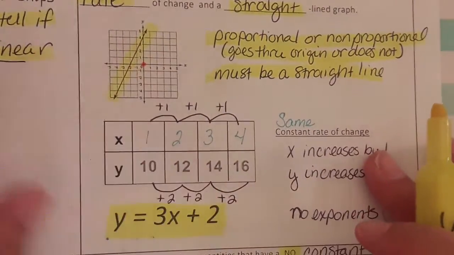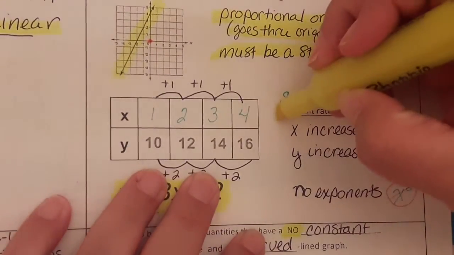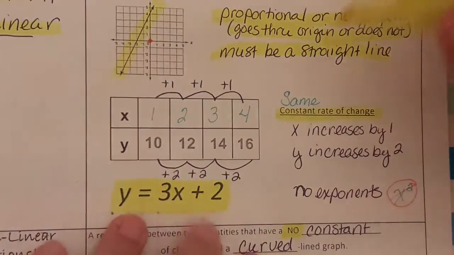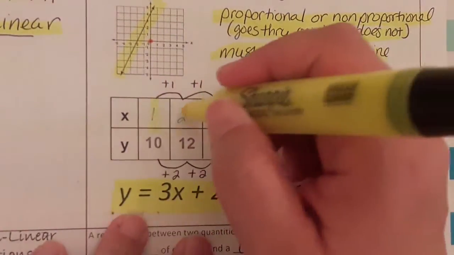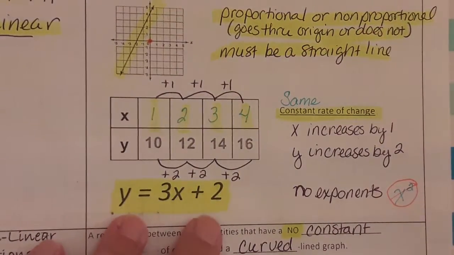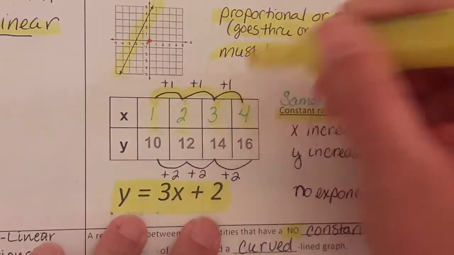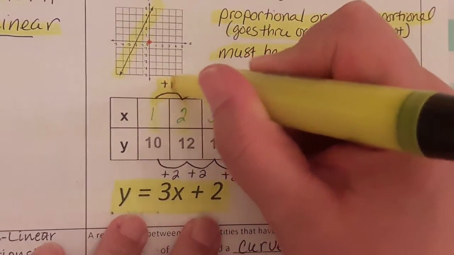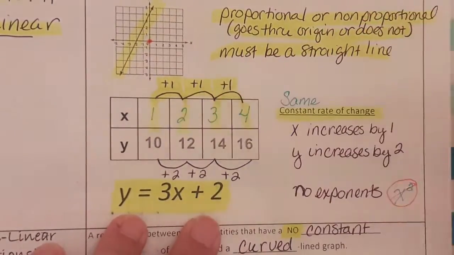If you're looking at a table, the thing you need to be on the lookout for is a constant rate of change. And we do that with some bunny hops. Notice I filled in this table here with 1, 2, 3, 4. I'll explain why I did that on the back side of this paper. We just bunny hop from each of the x's, and we look at how it changes. 1 plus 1 is 2, 2 plus 1 is 3, and 3 plus 1 is 4.